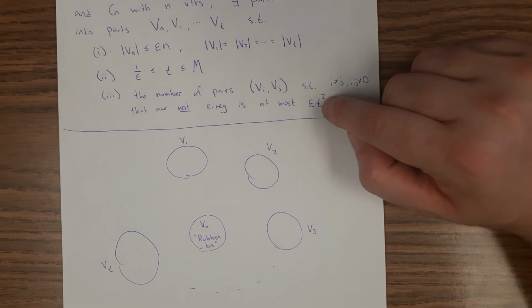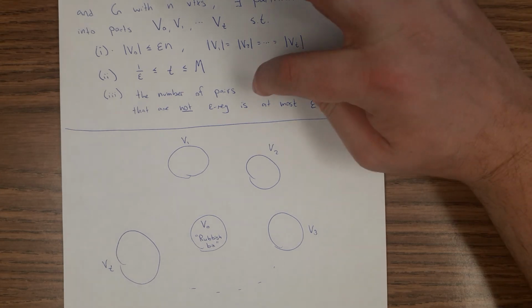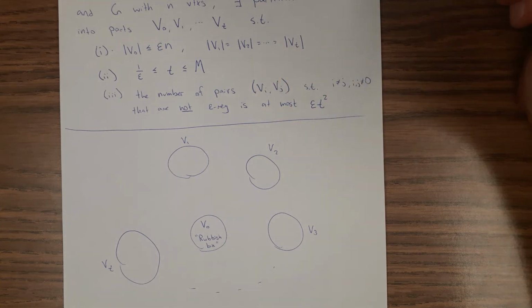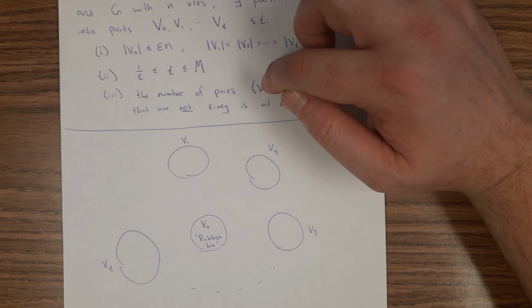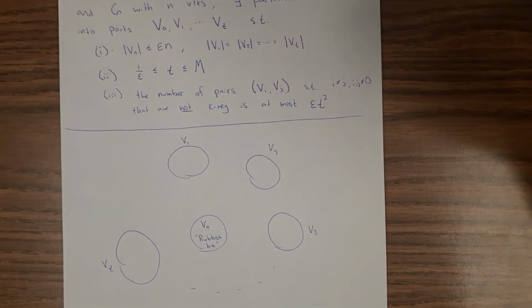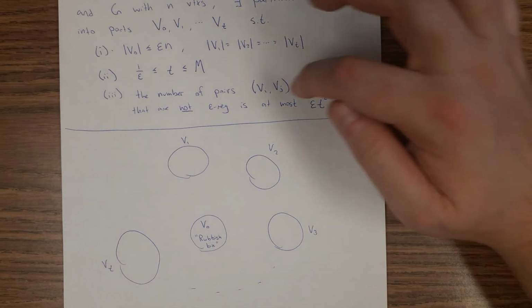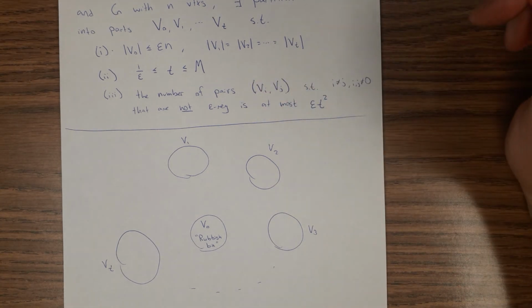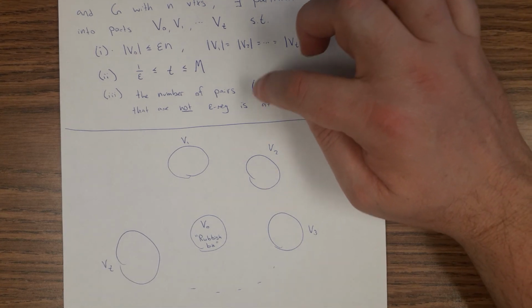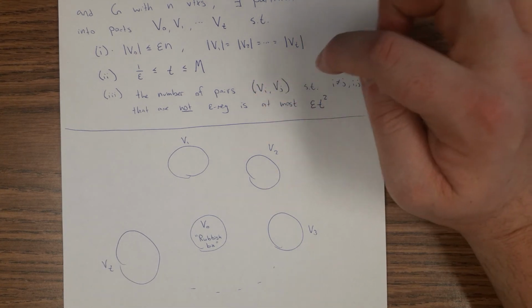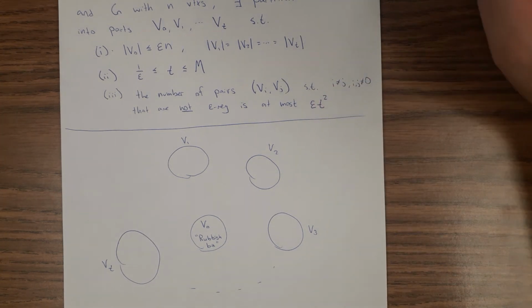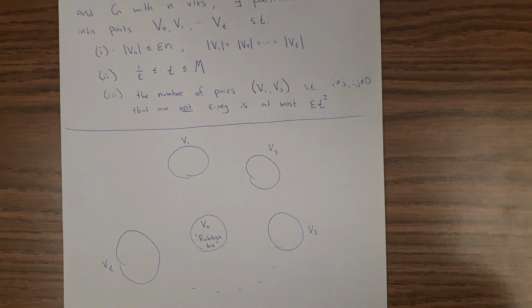And this is hardly any, because the number of pairs total would be t times t minus 1, because you have t choices for v sub i and then t minus 1 choices for v sub j. T times t minus 1, for large t, that's basically t squared. And so there's roughly t squared many such pairs, and we're saying that the number of them that aren't epsilon regular is at most epsilon t squared. So that's roughly speaking hardly any of them if epsilon is small.